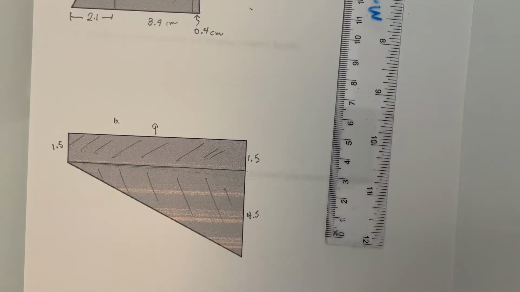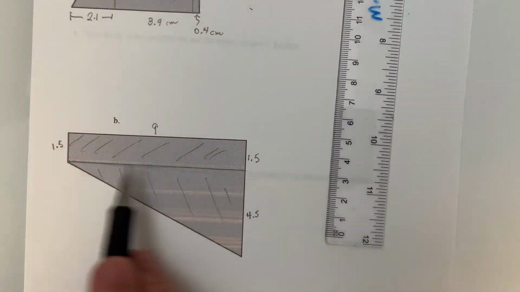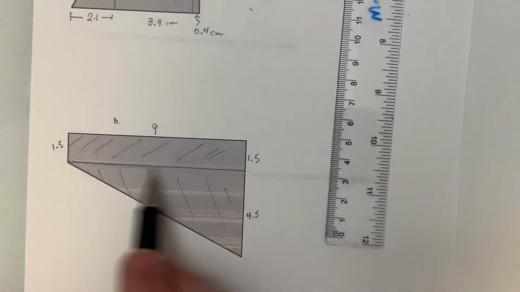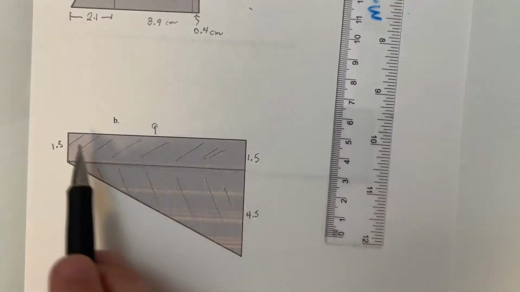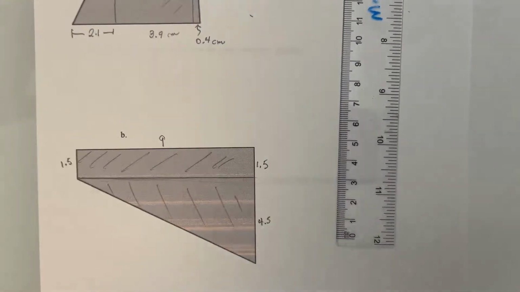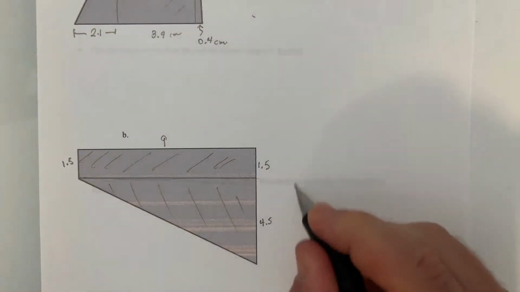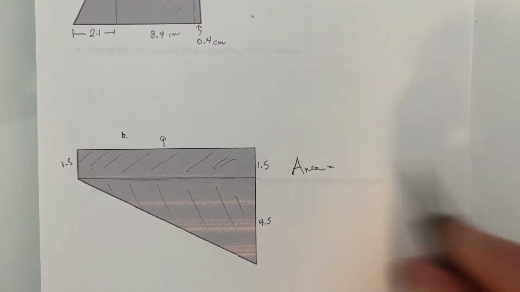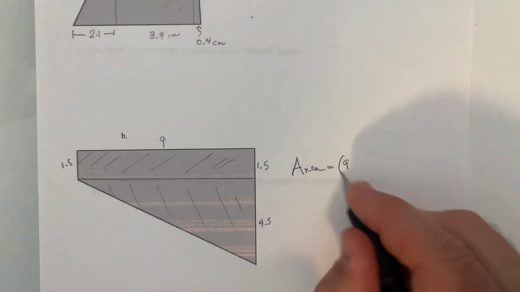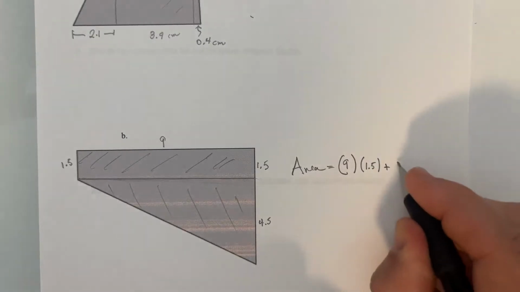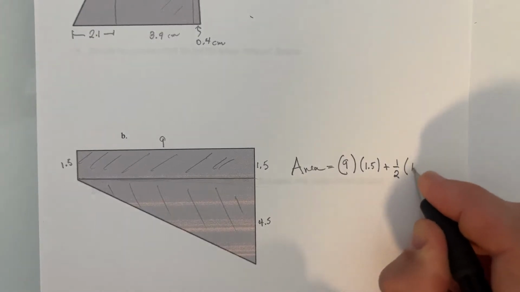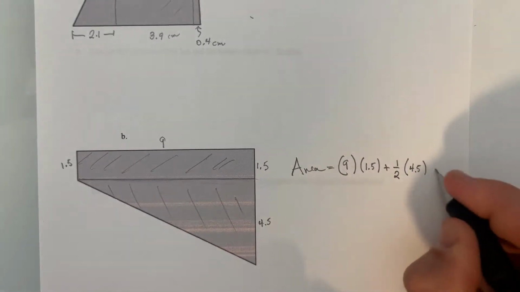Seems okay, right? We have the height of the triangle, which is this. I'm calling this the base of the triangle. And then we have length times width of the rectangle. So area, we have 9 times 1.5 plus 1/2 times 4.5 times 9.